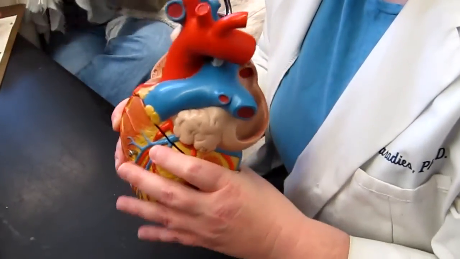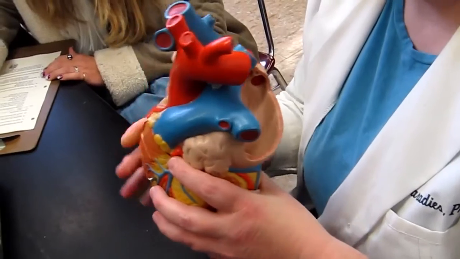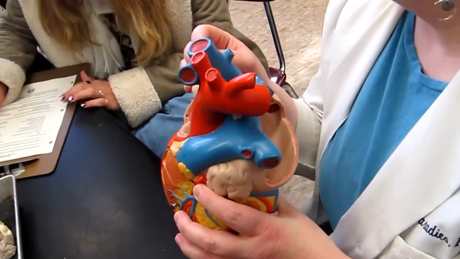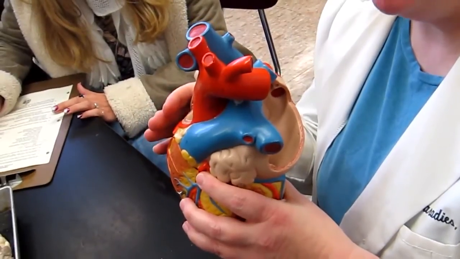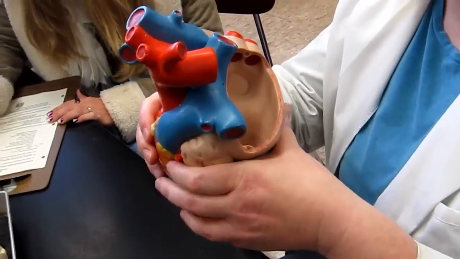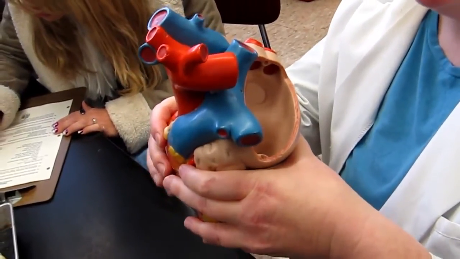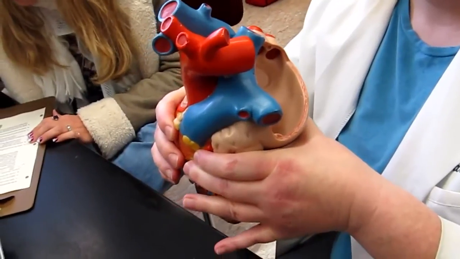Now you'll notice that in places on the heart where chambers meet each other, if you're on an external surface, there's an indentation there. Where the atria and the ventricles meet, what are those indentations called?